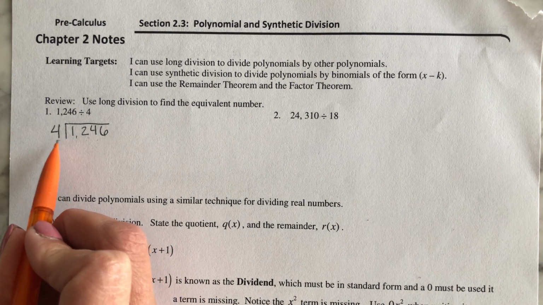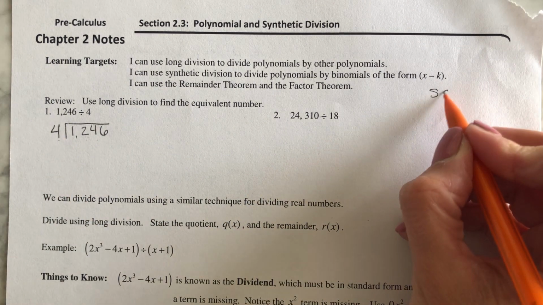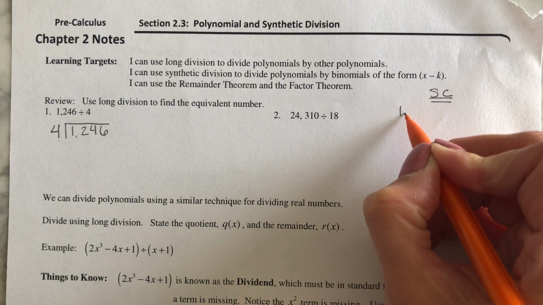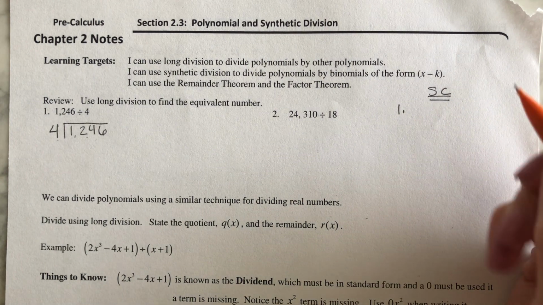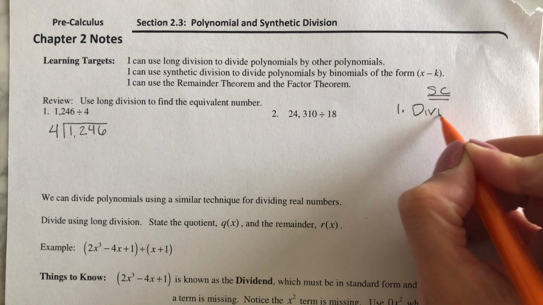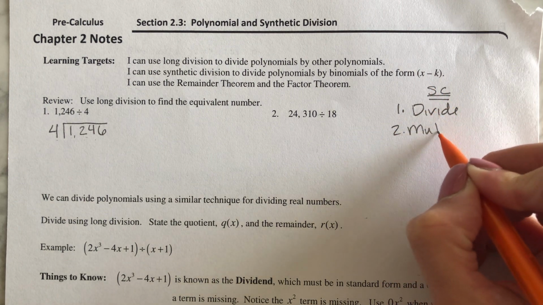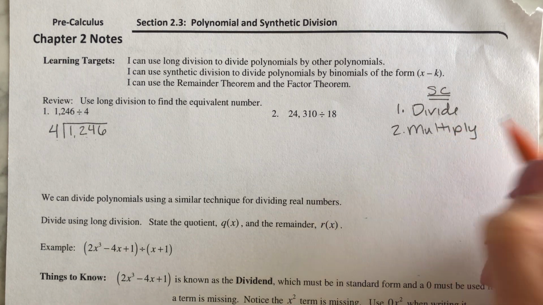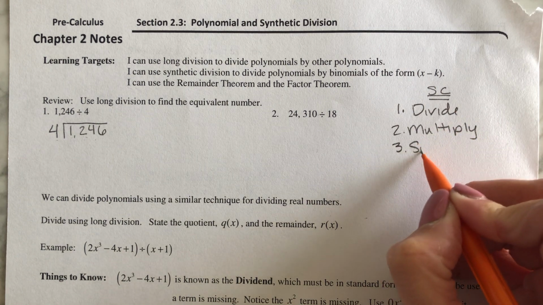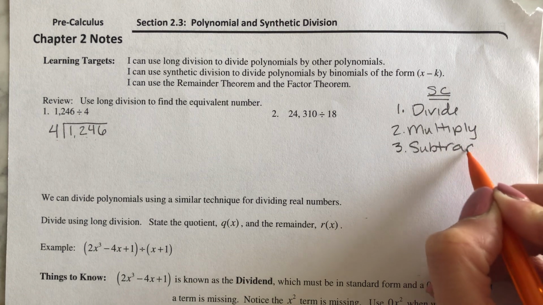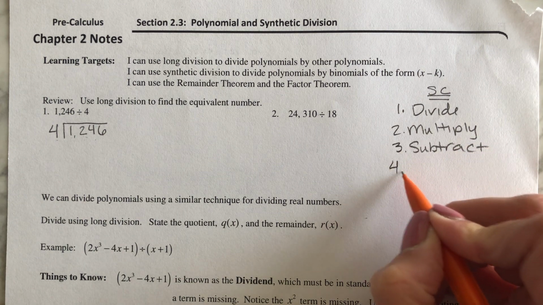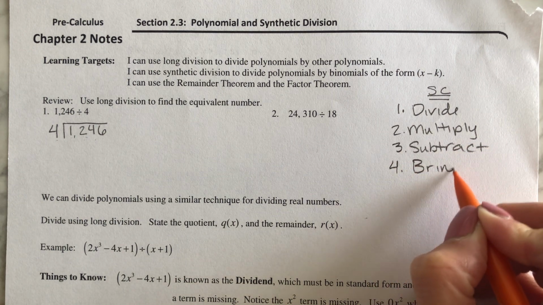All right, so to divide this, let me write down my success criteria over here. Quick review, we're going to divide first, then multiply, then subtract, and then bring down.